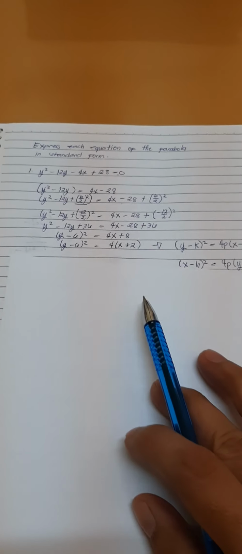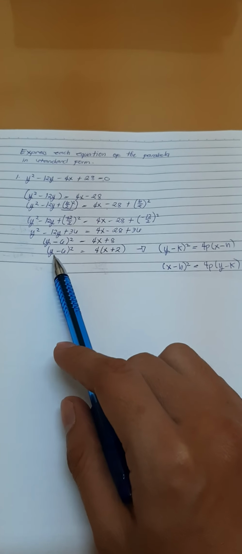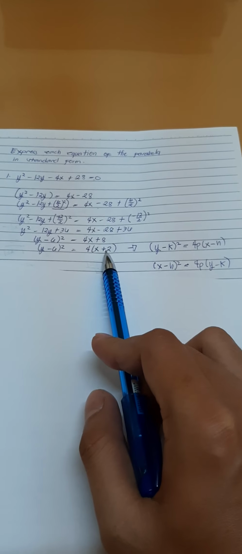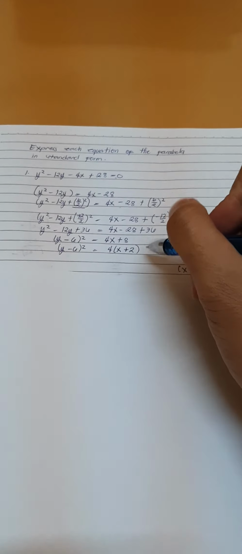But here in our first example, we have this form: the quantity of y minus 6 squared equals 4 times x plus 2. And now this is the standard form of our parabola, which is y squared minus 12y minus 4x plus 28. This is the general form, and this is the standard form.